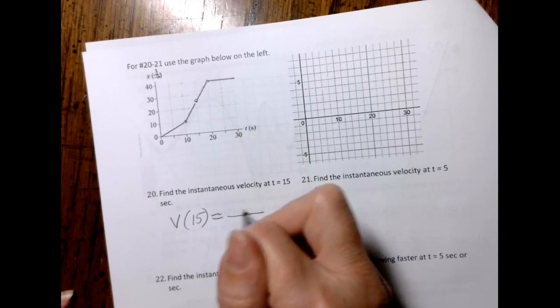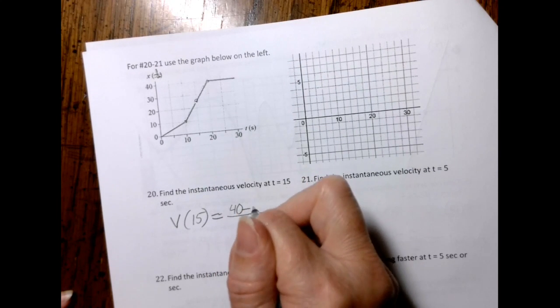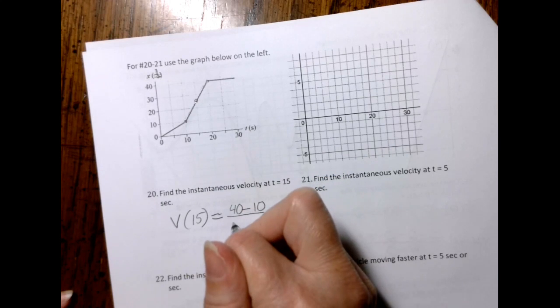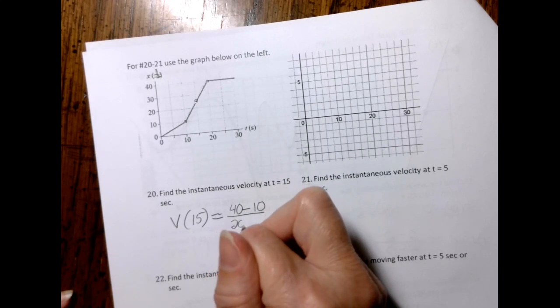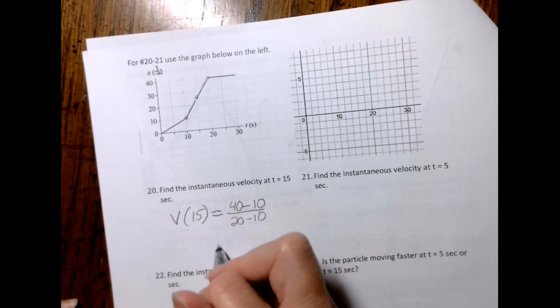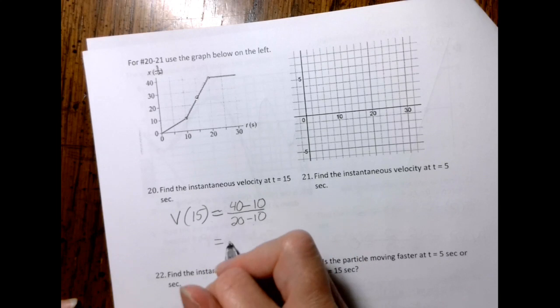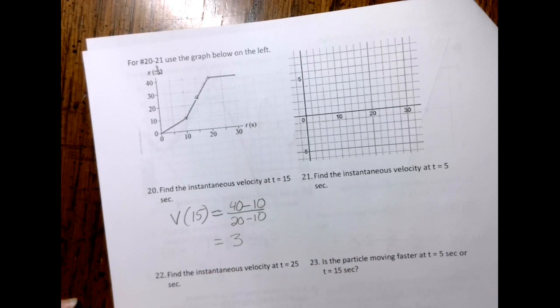So I'm going to say 40 end height, end position, minus 10 over 20 minus 10 is going to get me that approximation for the slope at 15, which is 30 divided by 10, which is going to give me 3.